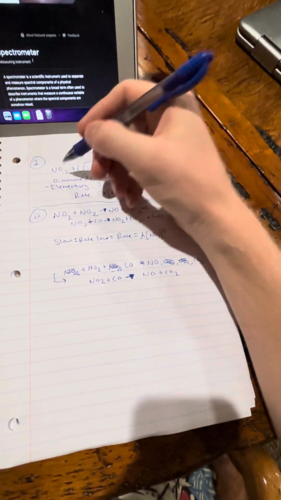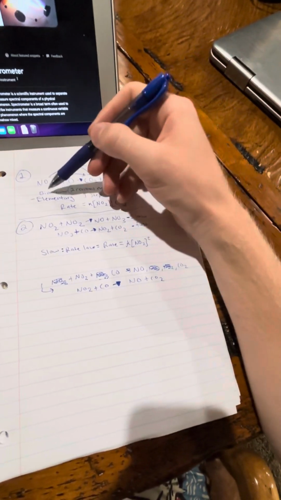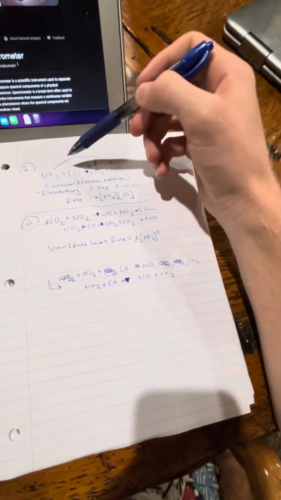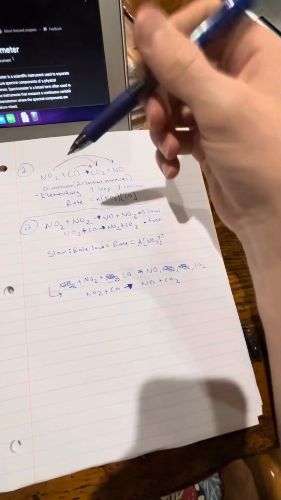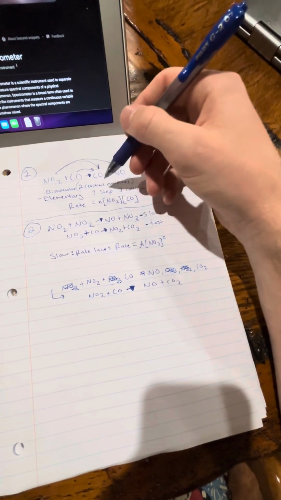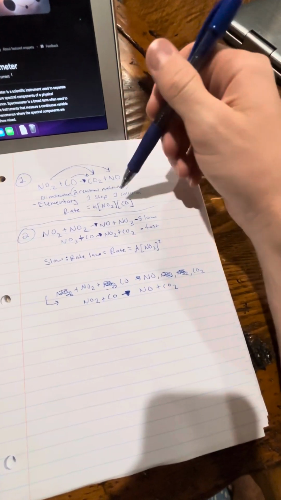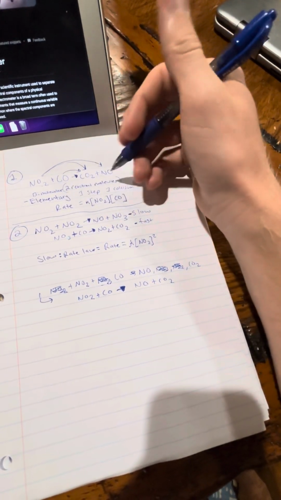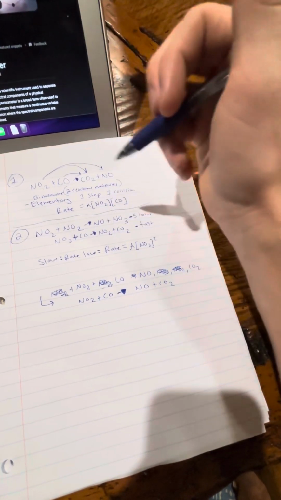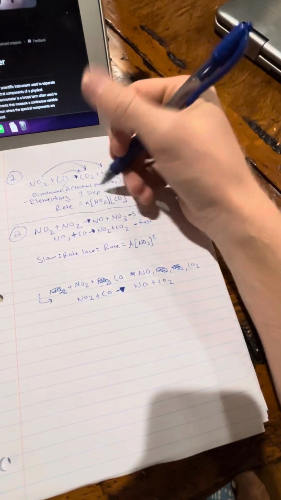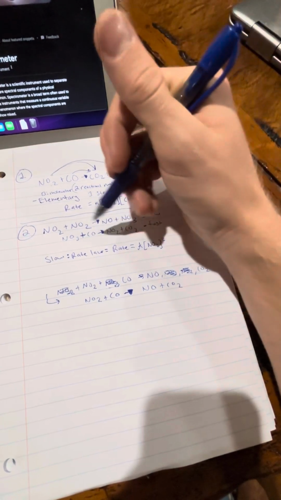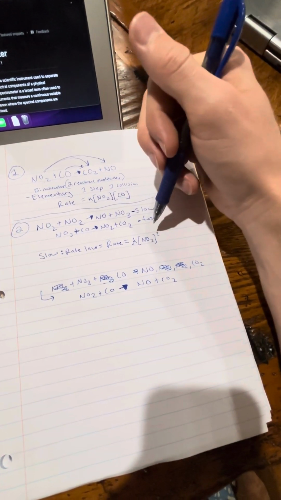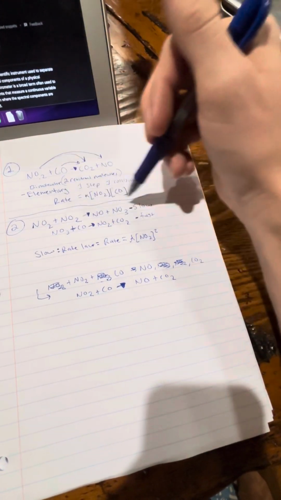Alrighty, so for the first question, I just put the two equations. The first one was the bimolecular reaction, or reactant molecule, sorry, there's two here. So we know that it's elementary and that the rate will have just both of those reactants there. For the second one, we have the slow equation and the fast equation.